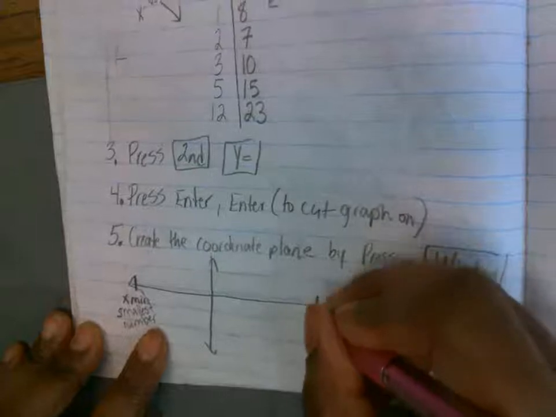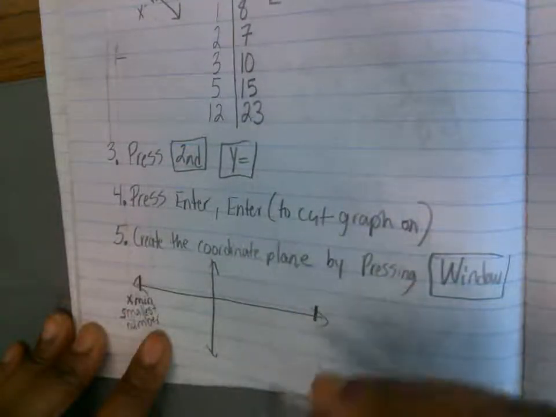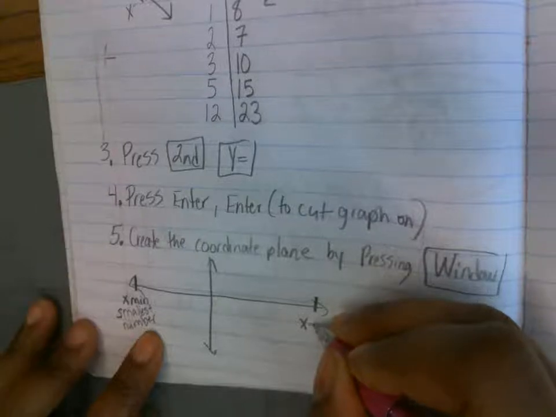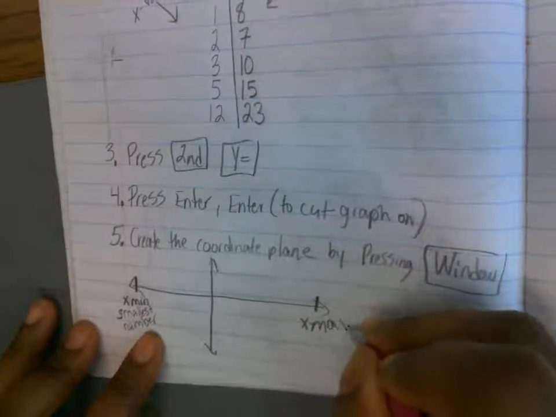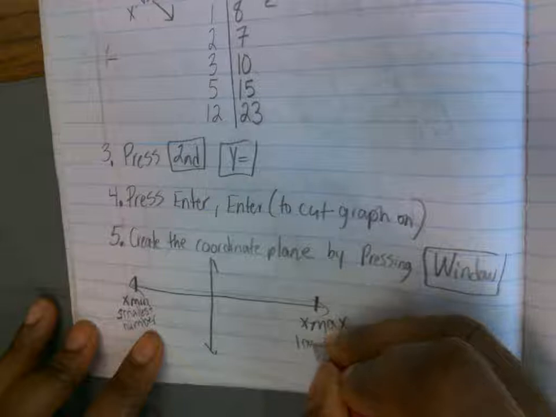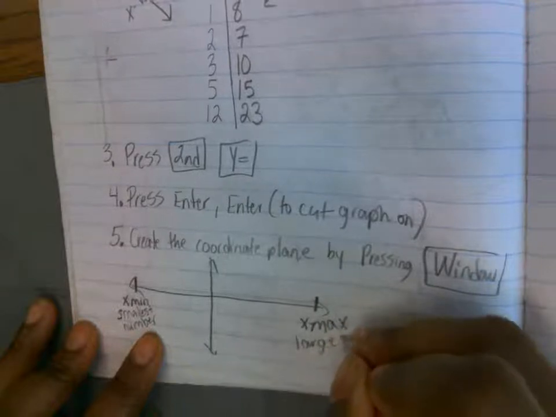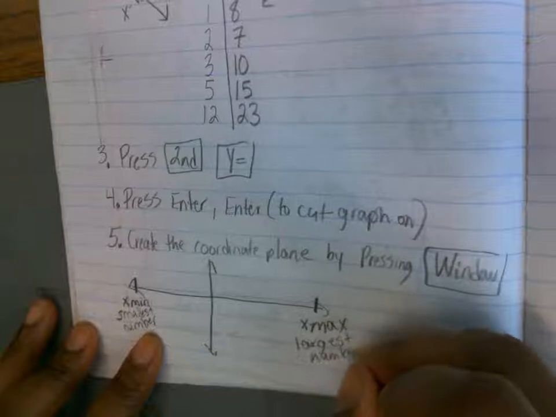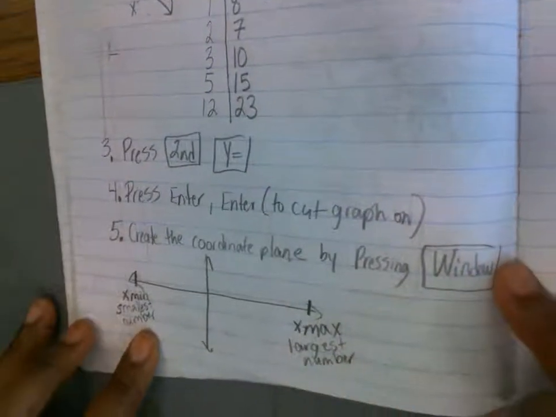Your X max then is the opposite of that. It's going to be the largest number on your X axis. Your X max is the largest number on your X axis or the highest number on your X axis. All right.